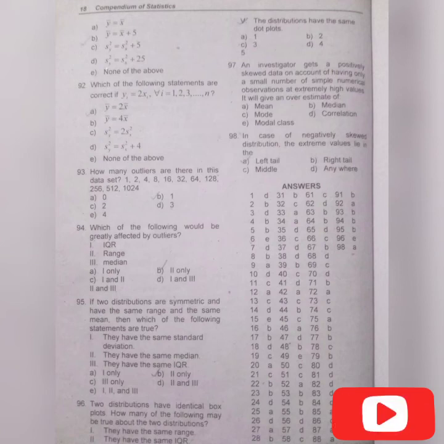95. If two distributions are symmetric and have the same range and the same mean, then which of the following statements are true? 1. They have the same standard deviation. 2. They have the same median. 3. They have the same interquartile range. A. 1 only, B. 2 only, C. 3 only, D. 2 and 3, E. 1, 2 and 3. The right answer is 2 only.